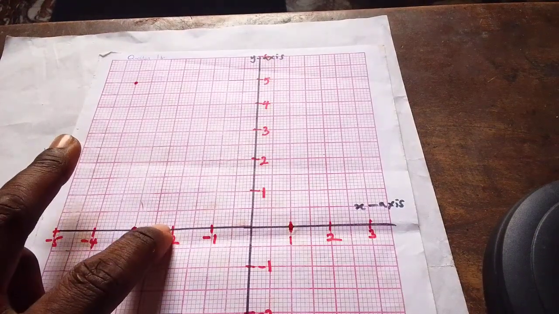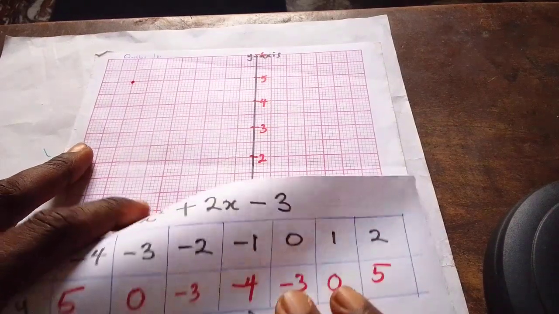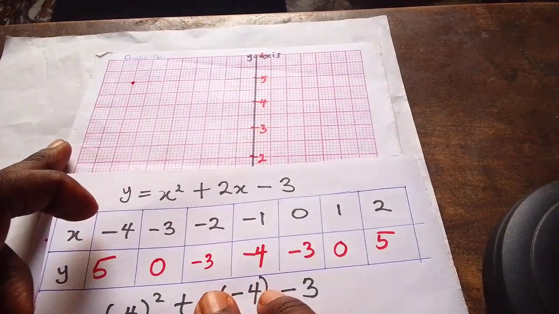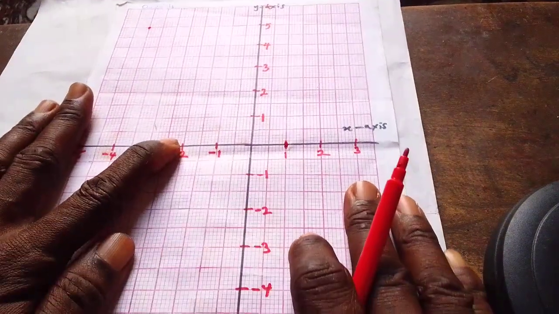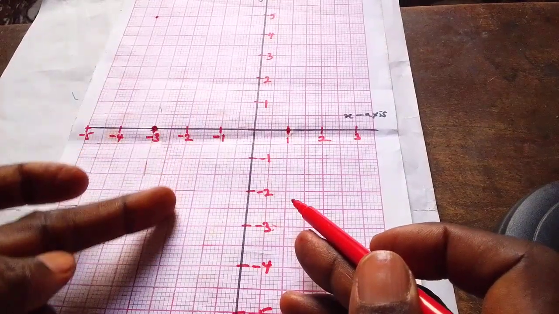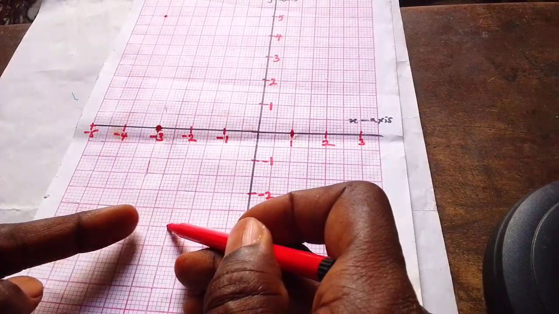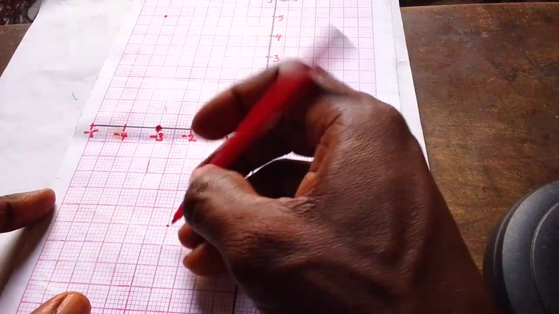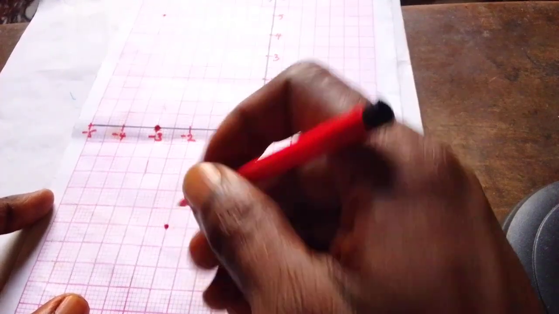When x is minus 2, y is minus 3. So this is minus 2 on x, then minus 3 on y. This is the line for minus 2, and this is the line for minus 3. The two lines will meet at this point, so that's where you mark.